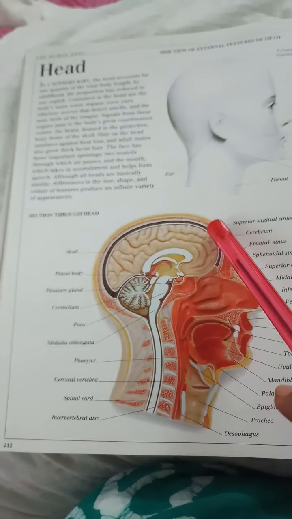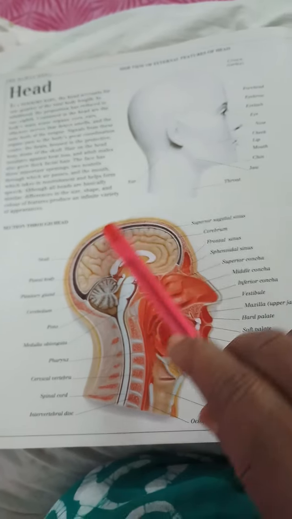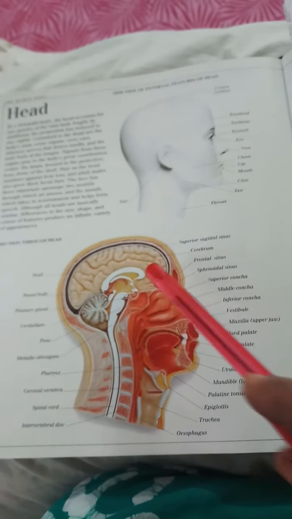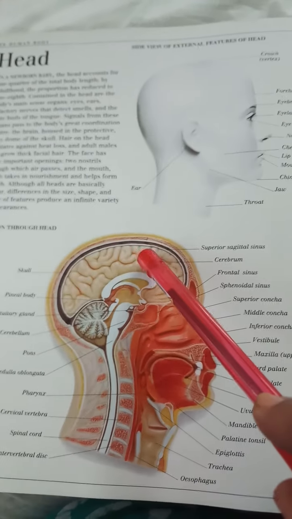You can see the picture of the brain inside the head. We all have a brain like this. The other parts are also shown here. Here in the picture you can see the brain, and that is how it is inside our head.